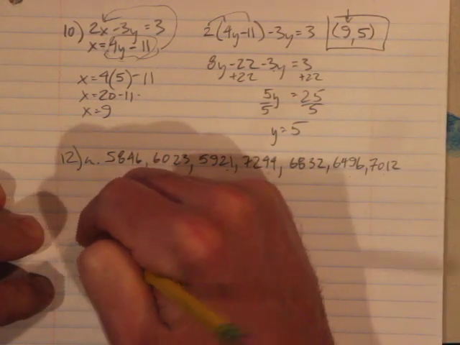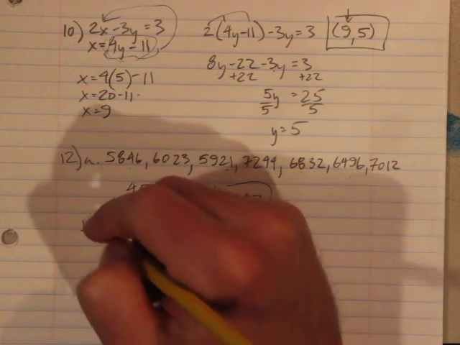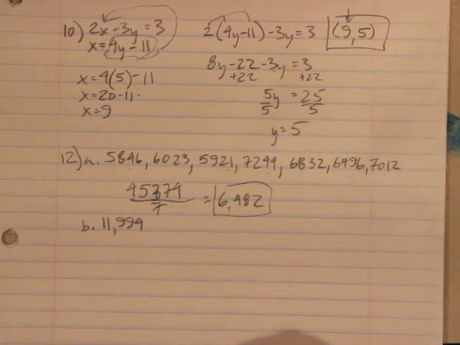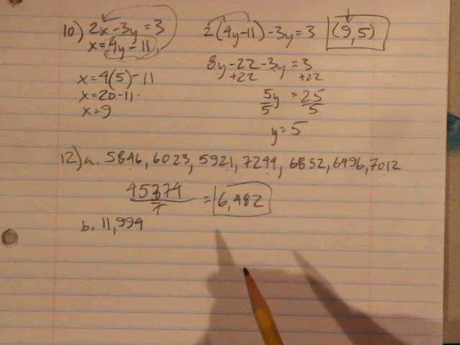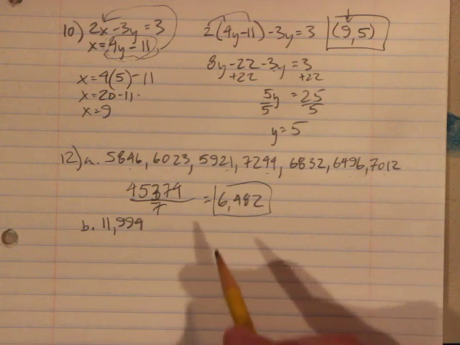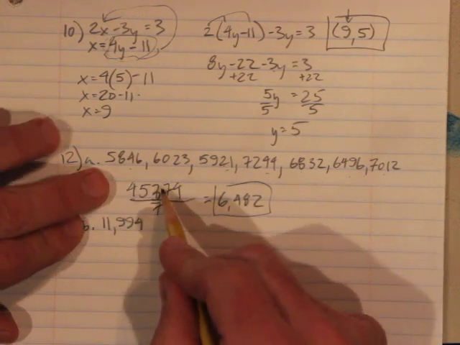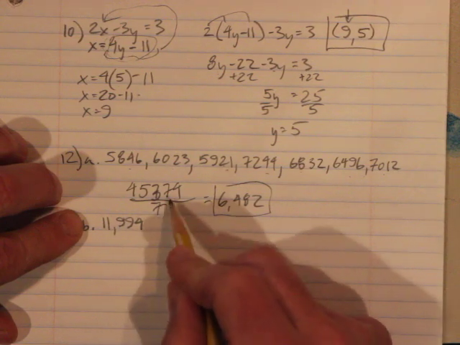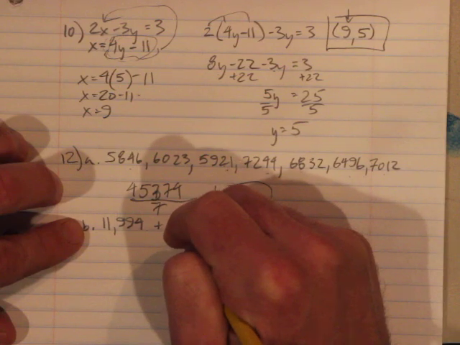And B says, what if this game was almost filled to capacity, and we add this 11,994 to our data set here, and we're going to see how that changes the mean of our data. When we added these 7 together, we got 45,374. Let's add one more, and then we'll divide by 8 and see what happens.